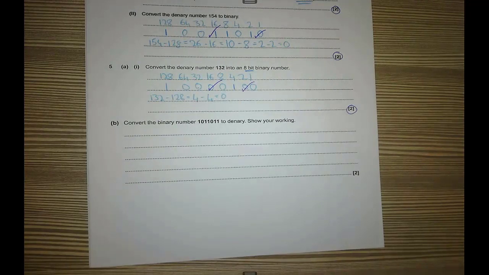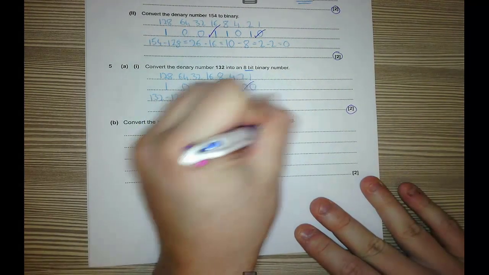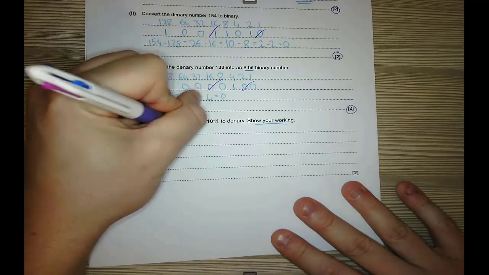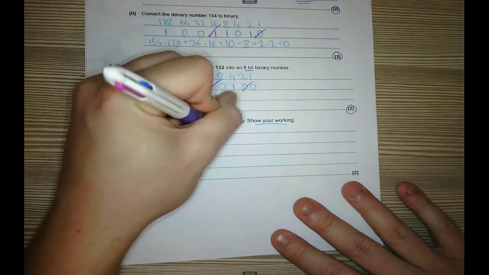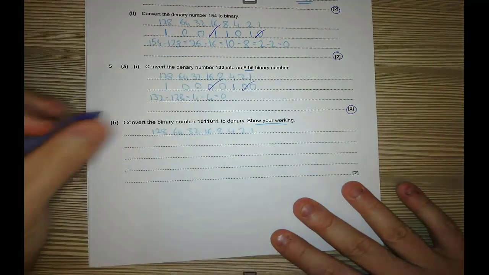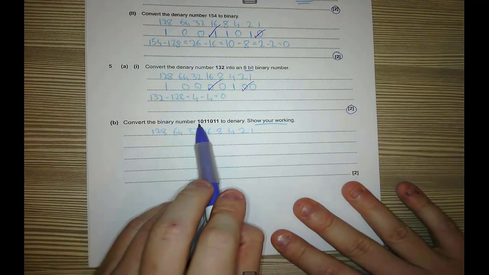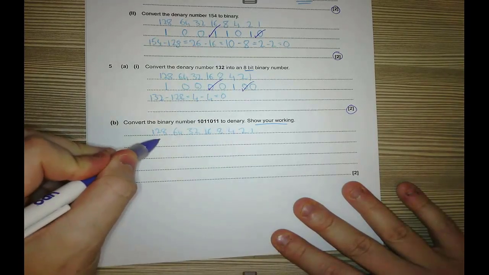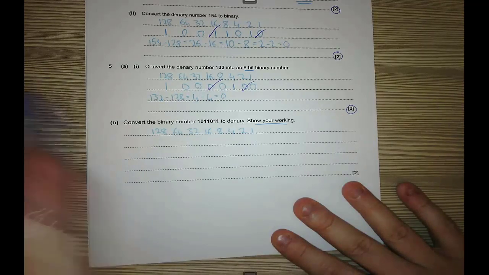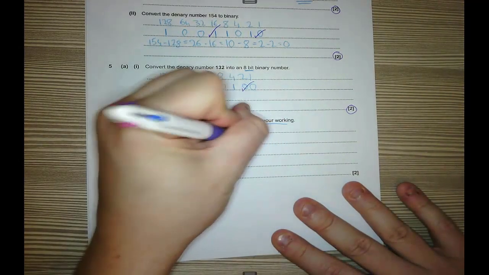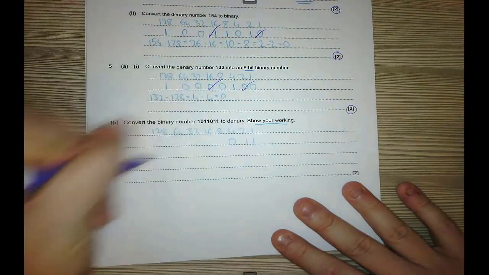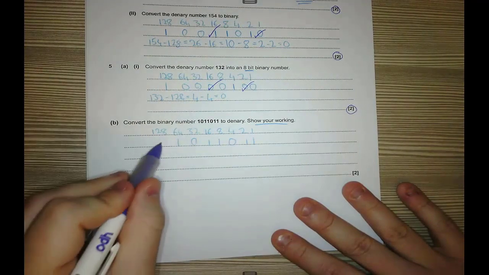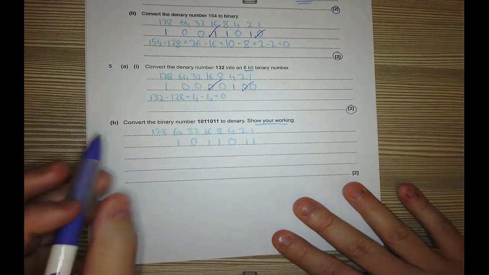Convert the binary number into denary. Show your working. So we're going to use the same method as before for the first question. Binary number line coming out. And then I'm going to write it underneath. Now notice this binary number is only 7 bits. So if I write it starting here, it's going to give me the incorrect answer. So you almost have to write it backwards. So I'm going to write it backwards. 1, 1, 0, 1, 1, 0, 1, because there isn't an 8th bit. So just watch out for that.